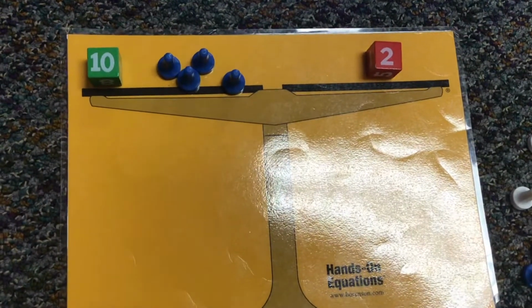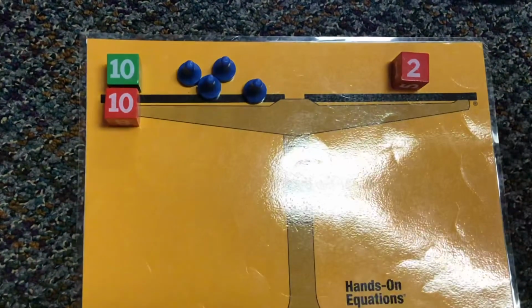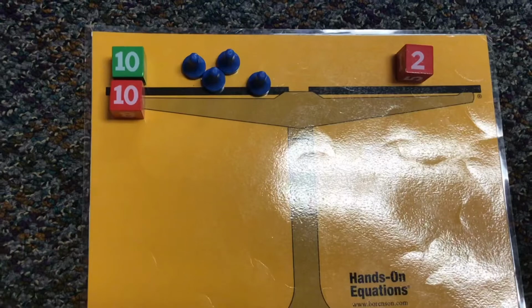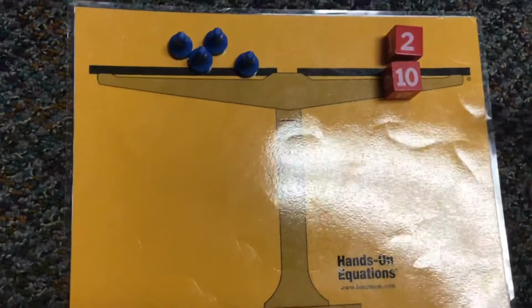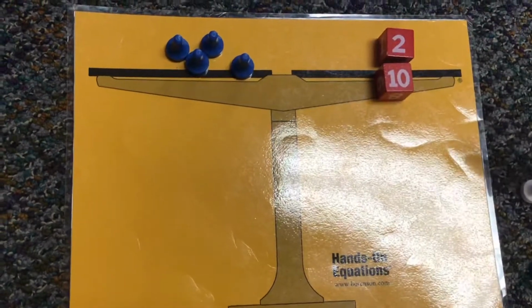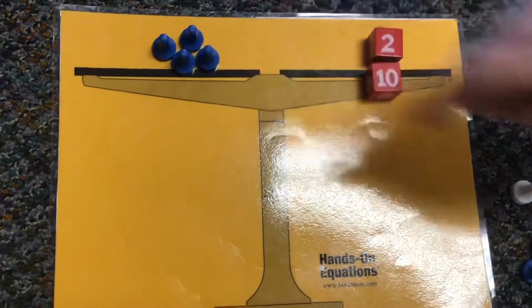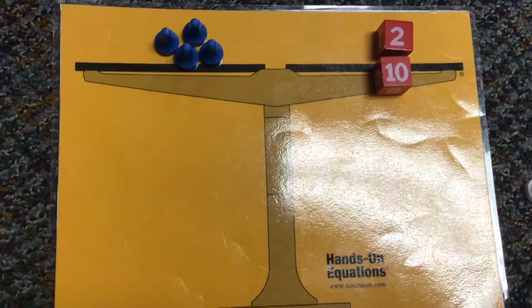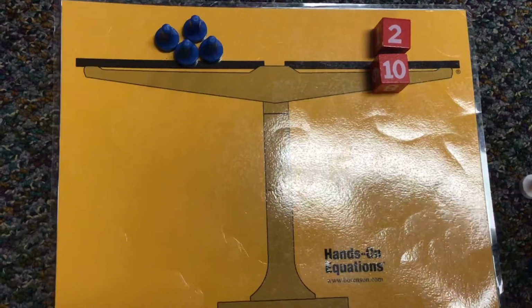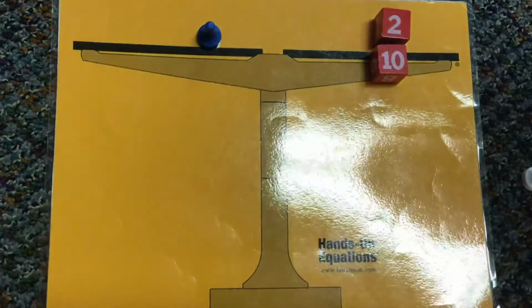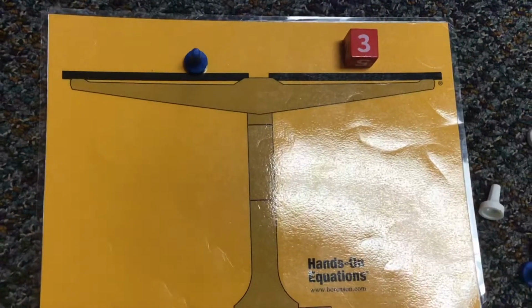Now we want to get the pawns alone, so we're going to add positive 10 to each side. These are a pair of zeros, so we can take those out. And 10 plus 2 is positive 12. So then you want to divide by 4 on each side to get the x alone. So 4 divided by 4 equals 1, and 12 divided by 4 equals 3. So our answer is x equals 3.